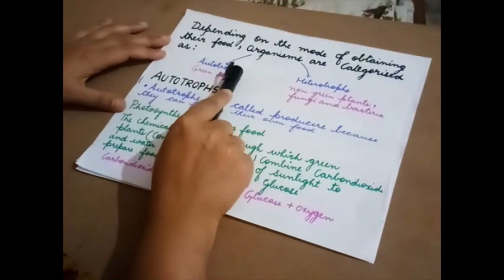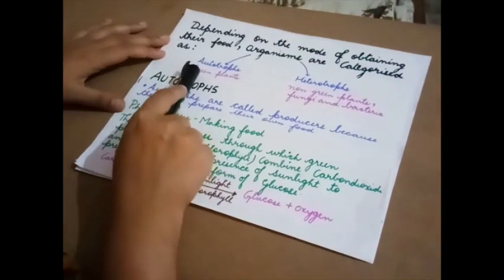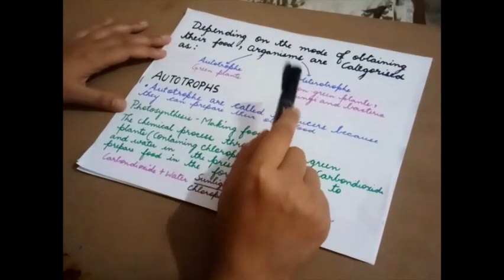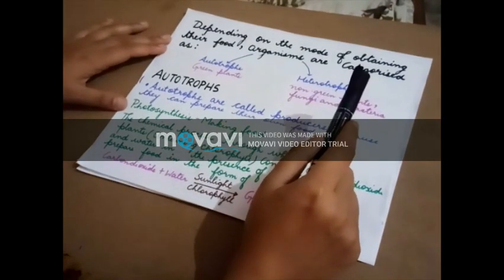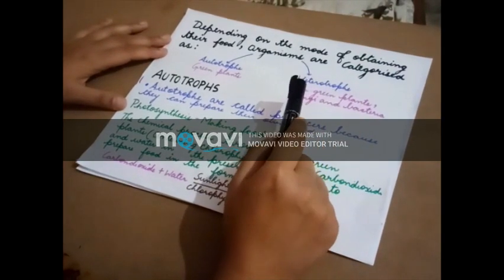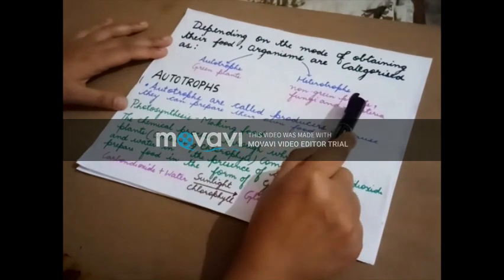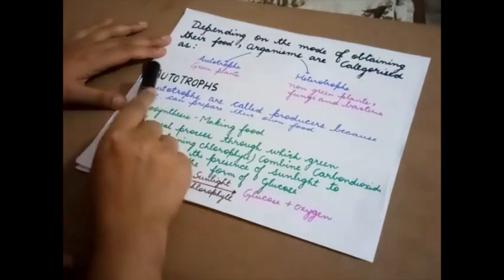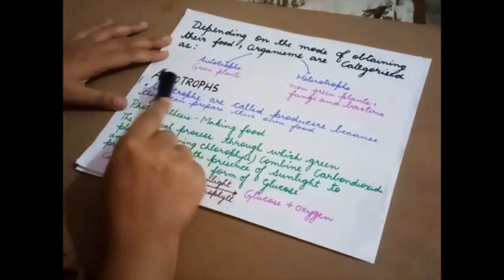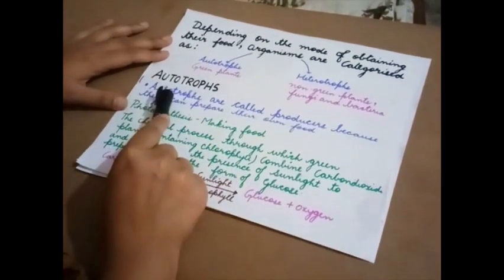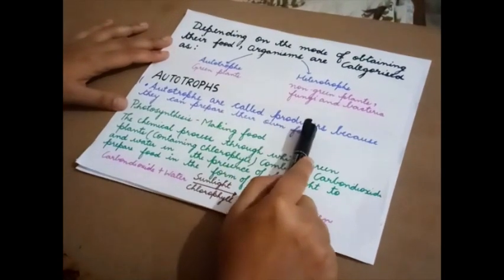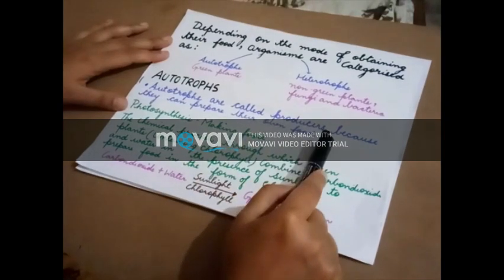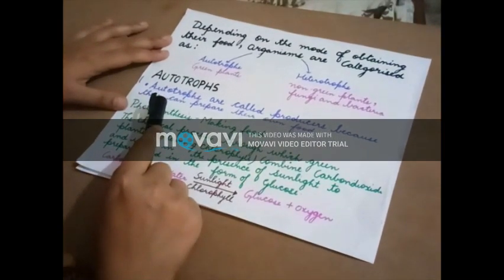Autotrophs are the organisms that can prepare food on their own. Example, green plants. Heterotrophs directly or indirectly depend on other organisms for their food. Example, non-green plants, fungi, and bacteria. Let's move on to the details of autotrophs. Autotrophs are called producers because they can prepare their own food. How do they prepare their own food?